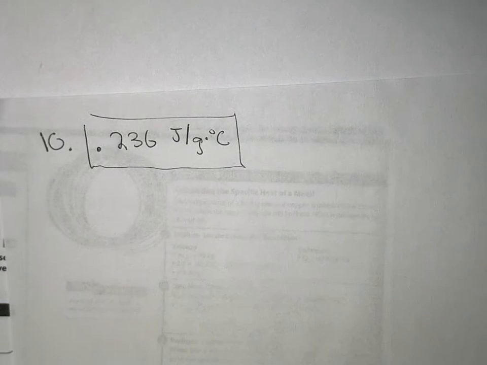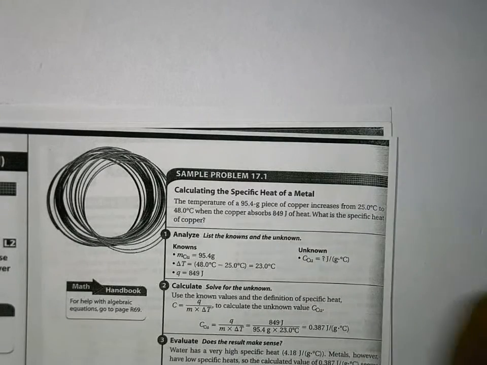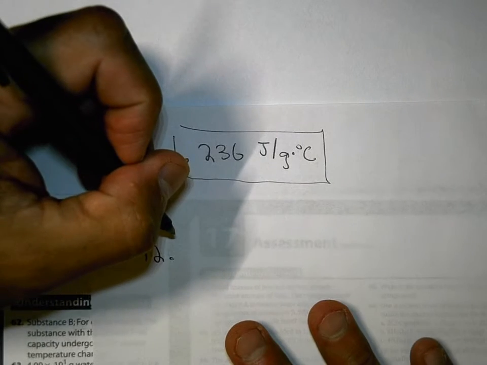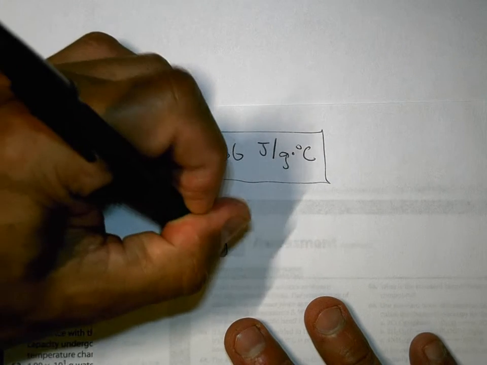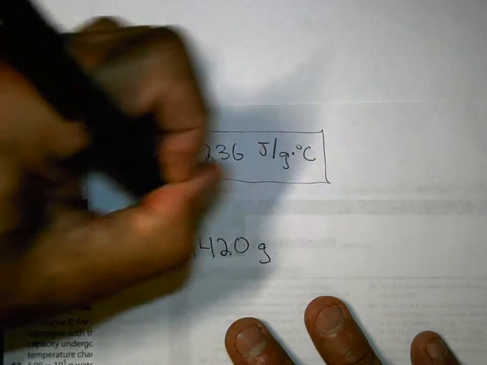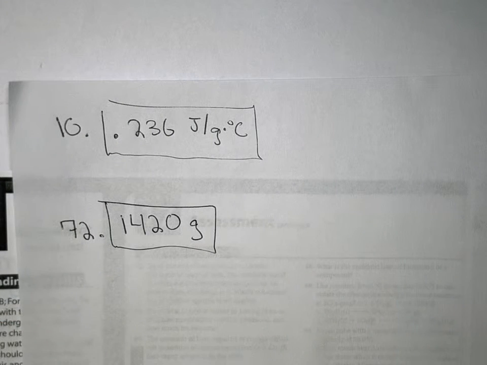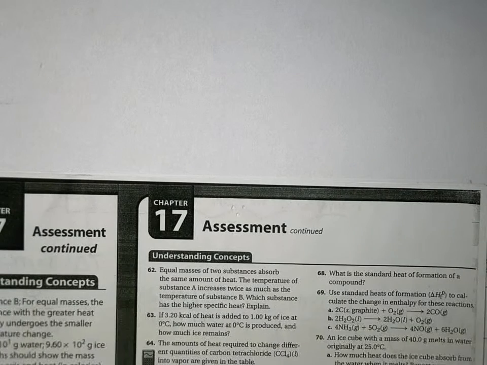On to the next one. Number 72, for those of you that were assigned the starred problem. Go ahead and write that down. 72 is 1420 grams. That's the answer to number 72. Now we're going to go over the worksheets. Let me go ahead and get those ready.